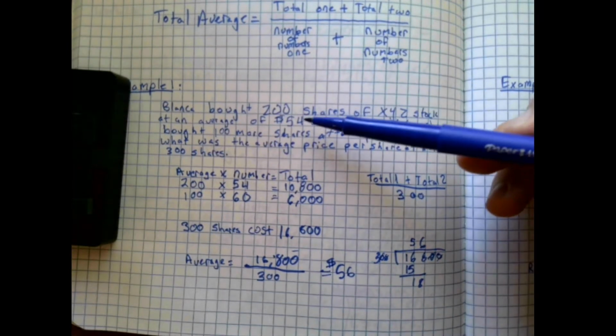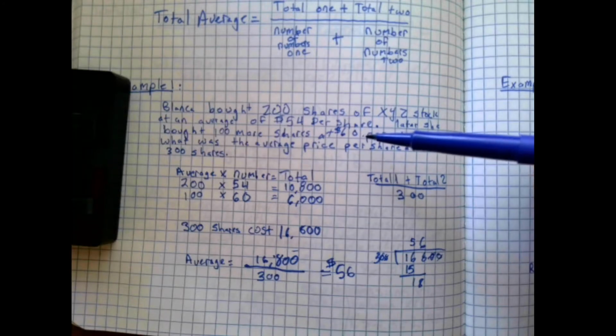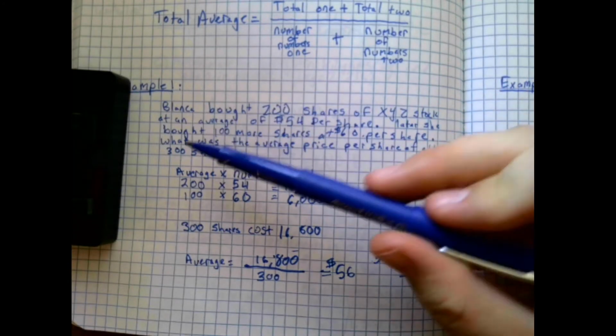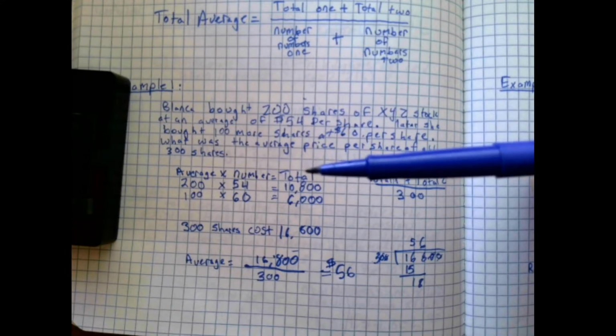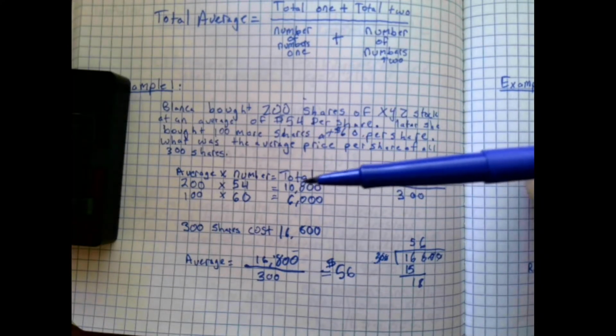Notice that we cannot just add 54 and 60 together and divide by 2, because there's a disproportionate number of shares that were bought. If we had bought the same amount of shares, then we might have been able to just find the average of the two amounts.